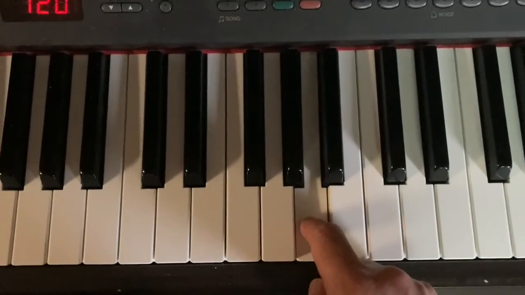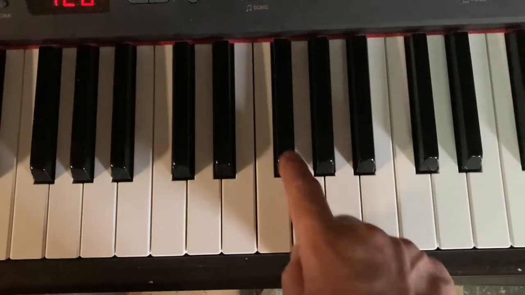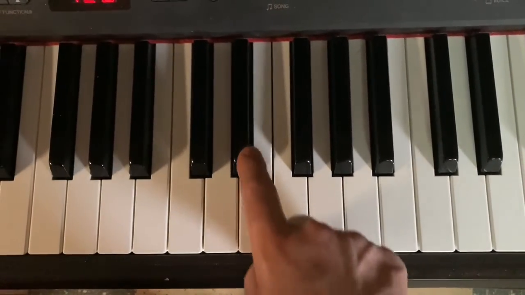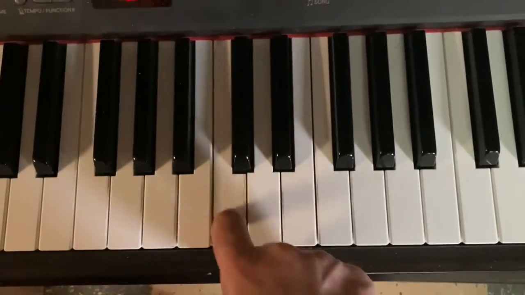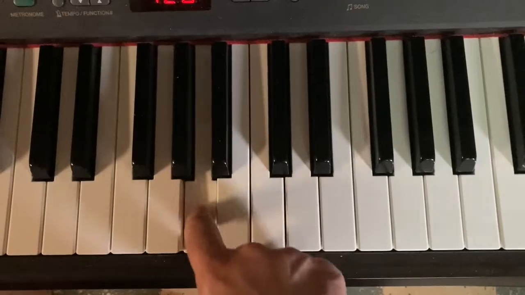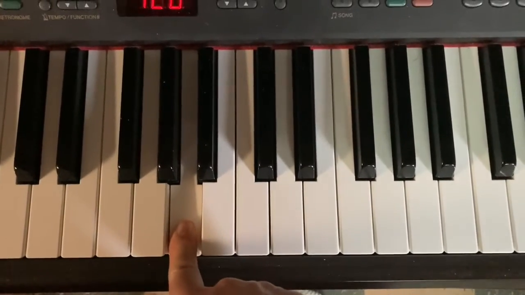Going down, you can say the flats. A flat, G, G flat, F, F flat, also called E, E flat, D, D flat, C, C flat, also called B, B flat, A flat, or just, you can end here.